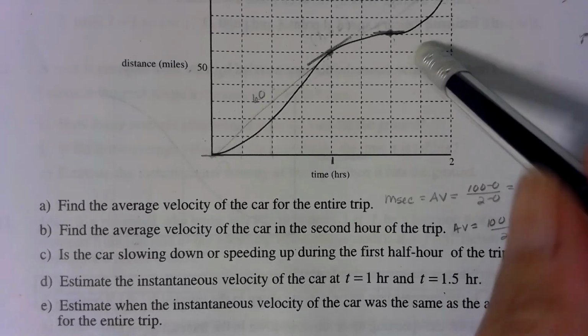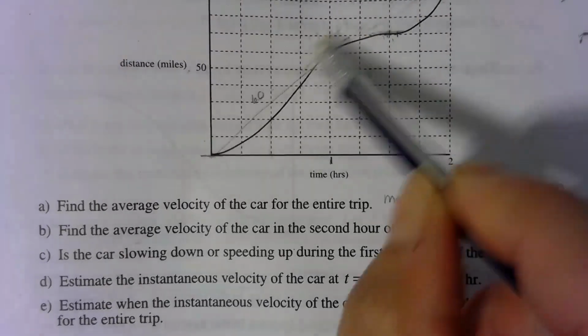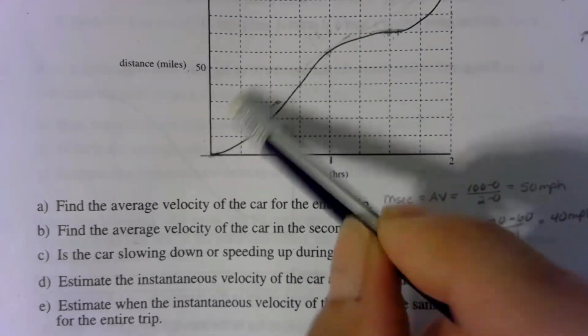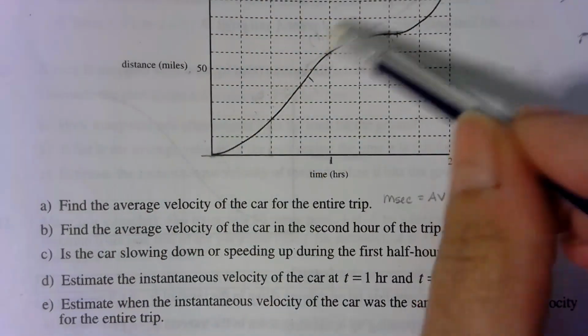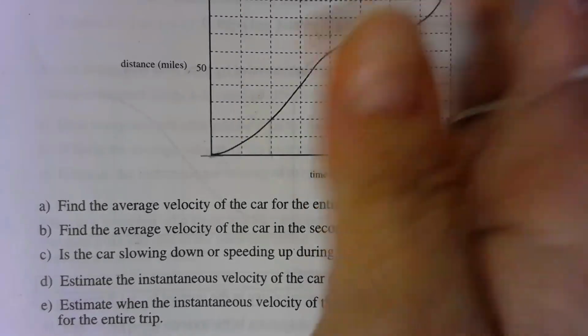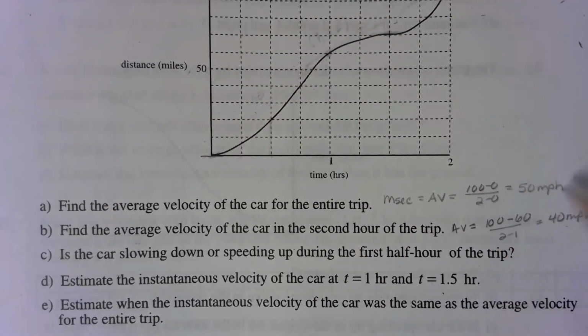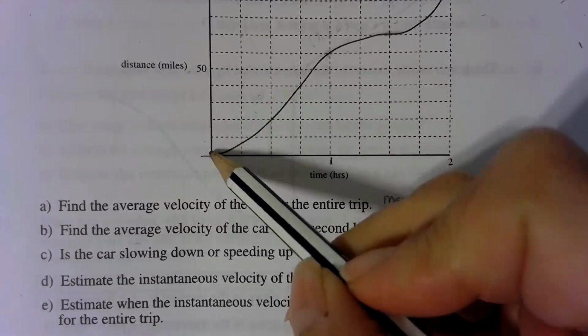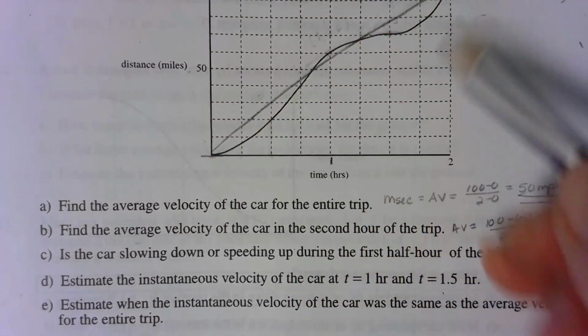Then the most interesting part of this question says, estimate when the instantaneous velocity of the car was the same as the average velocity for the entire trip. Well, the average velocity for the entire trip was 50 miles an hour. We drew a secant line from endpoint to endpoint, and we computed that.